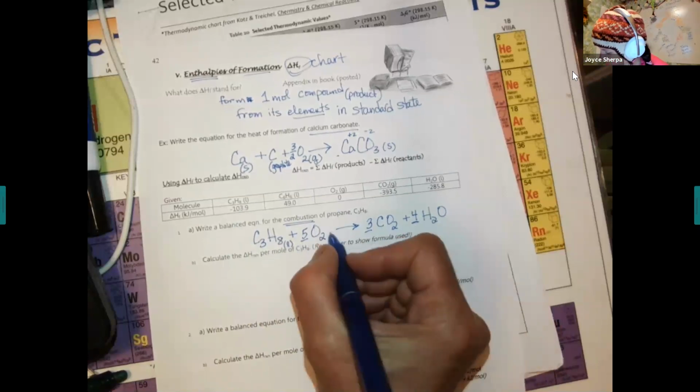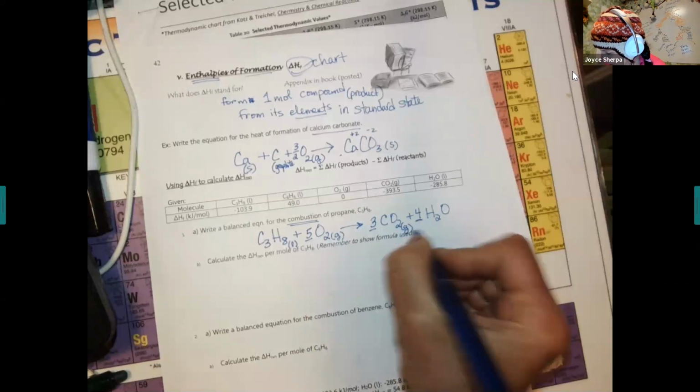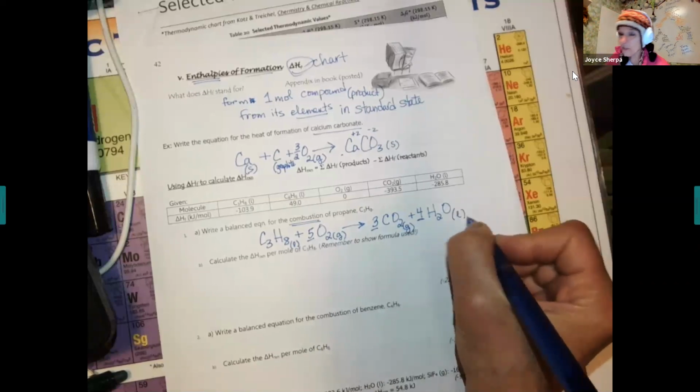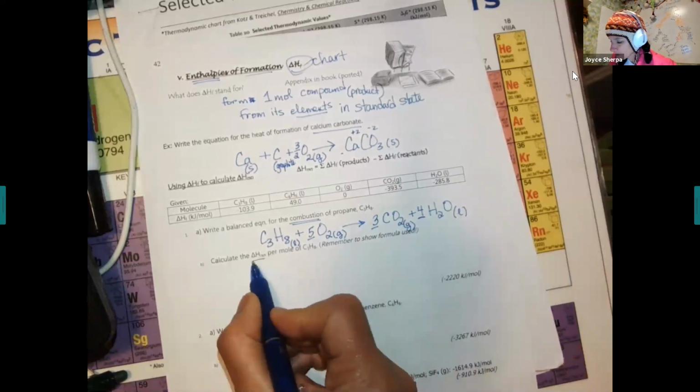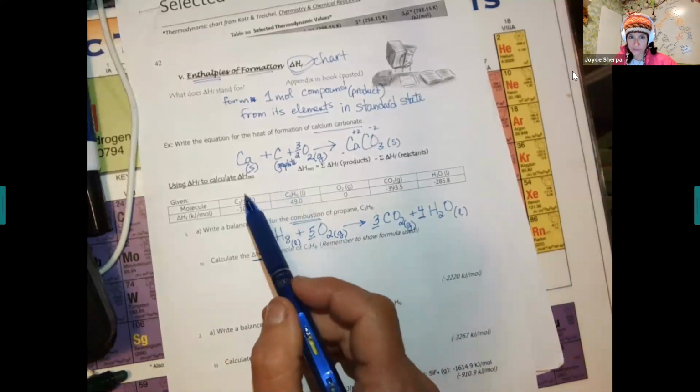Here we go, put a lot of pressure. Oxygen's a gas. CO2 is a gas. And H2O could be a liquid or gas. If the equation's given, we're going to go with that. Here, we're going to go with the liquid. If I don't give you the states of matter, you can use whatever you want, and then I'll have figured it out. All right, so we're going to find delta H of reaction using the numbers.